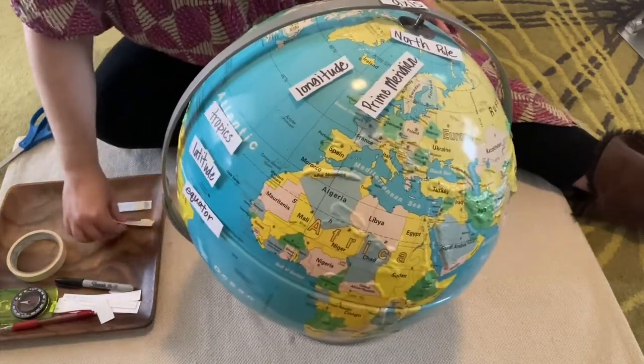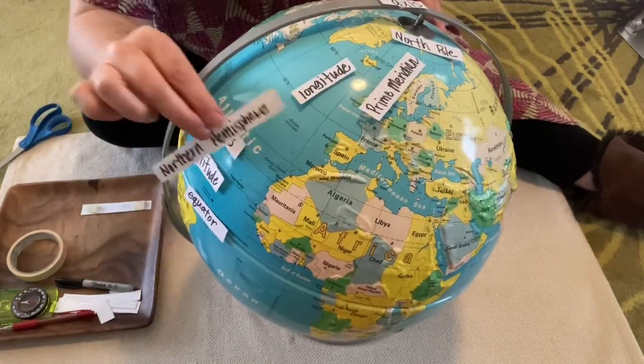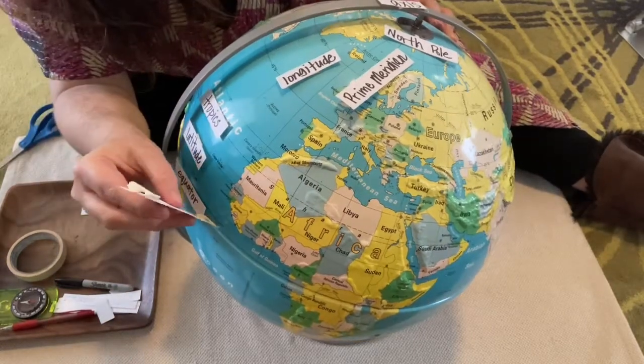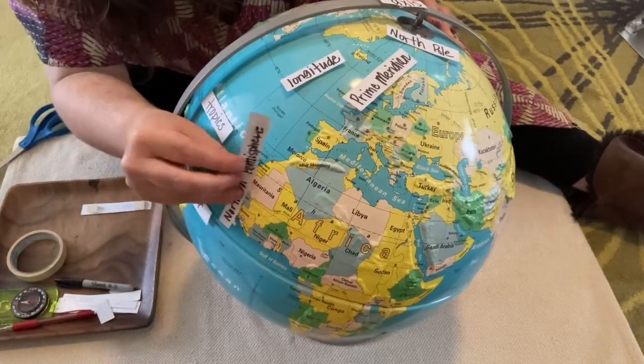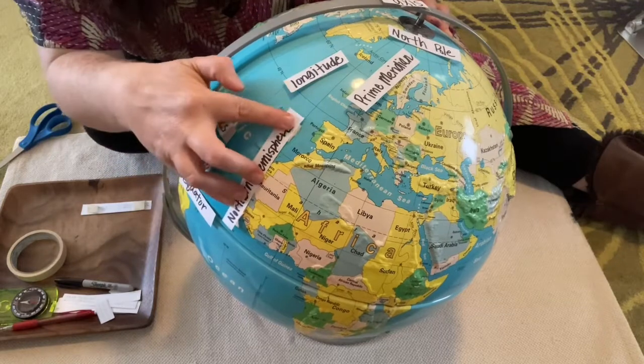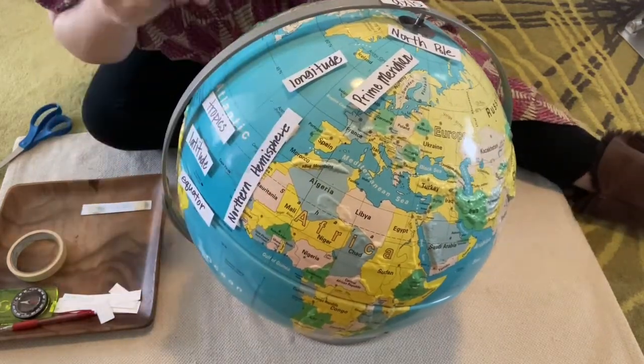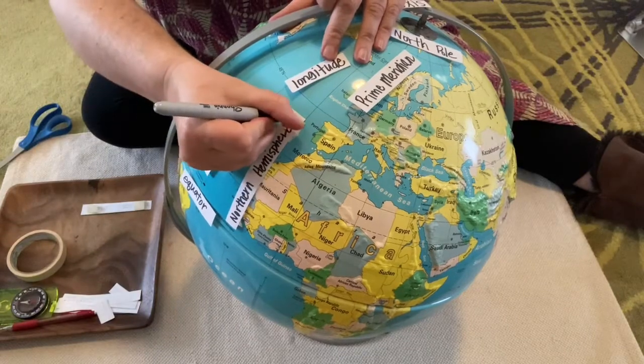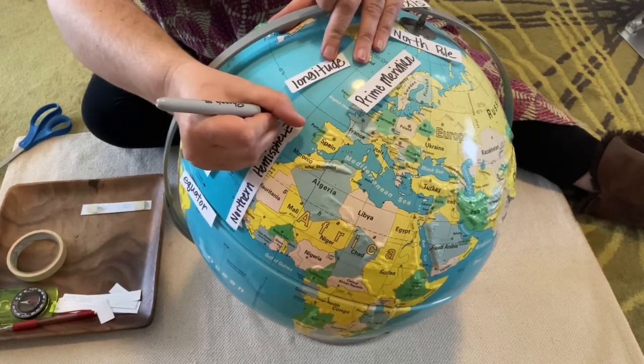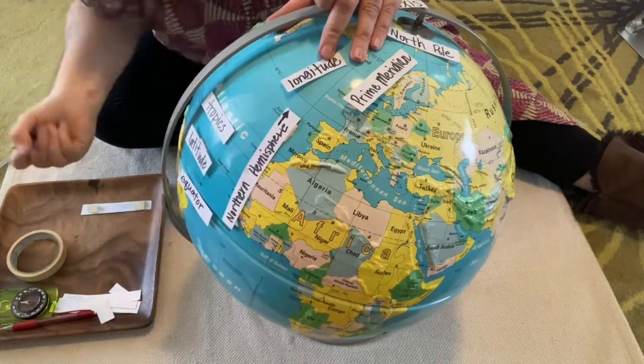So let's take our northern hemisphere label, and I'm going to start it at the equator, and I am going to put it upward. And I could even draw some little arrows. I think I'm going to say that this keeps going until we reach the North Pole.